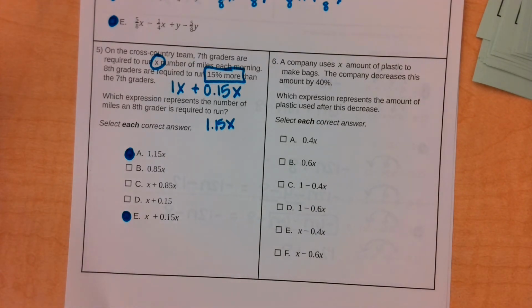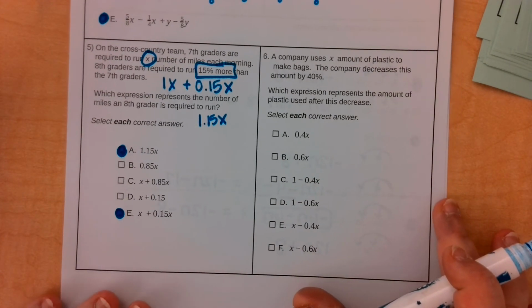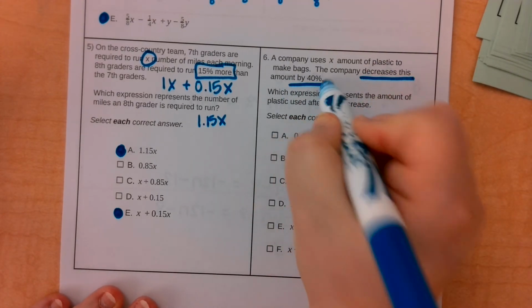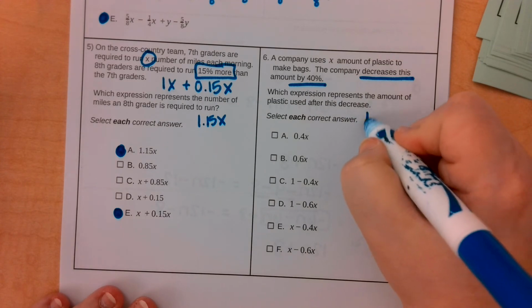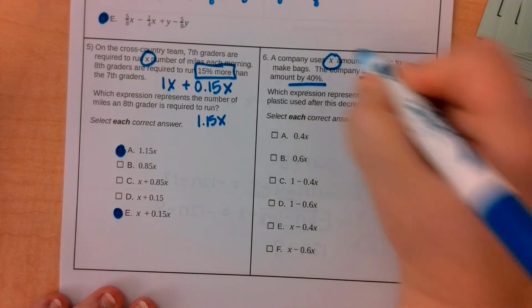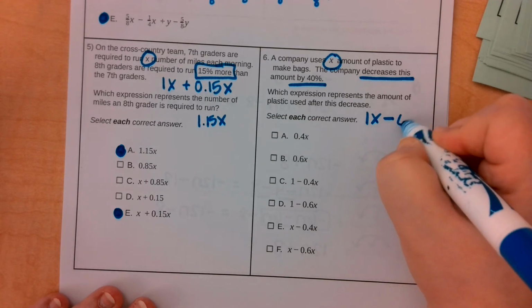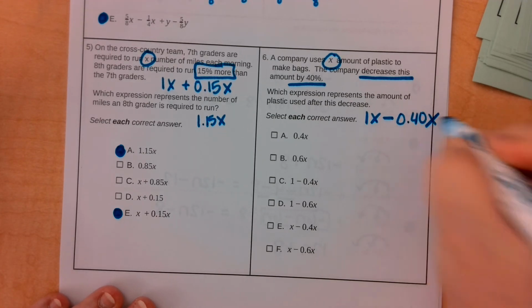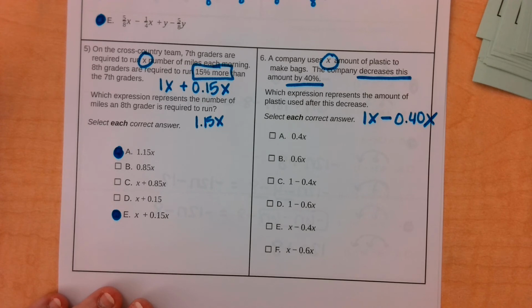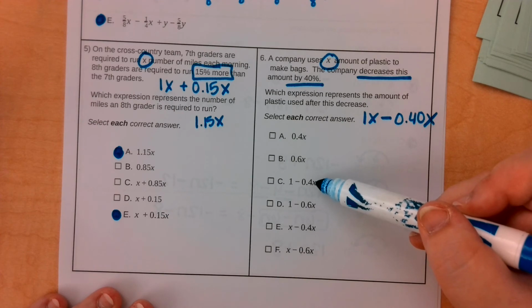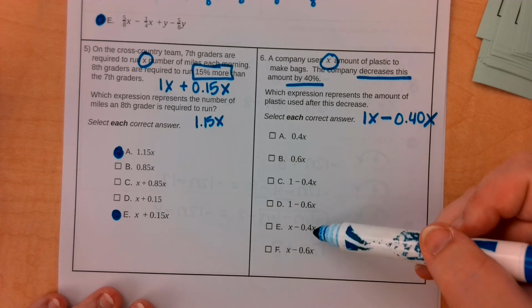Next one. A company uses x amount of plastic to make bags. The company decreases by 40%. So we have 1x, that's our whole, minus, because it's decreasing, 0.40x. All right, which one matches that so far? So I have a 1 here, but it's not 1x, so that will not work.